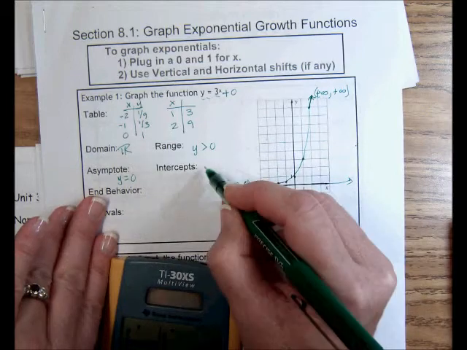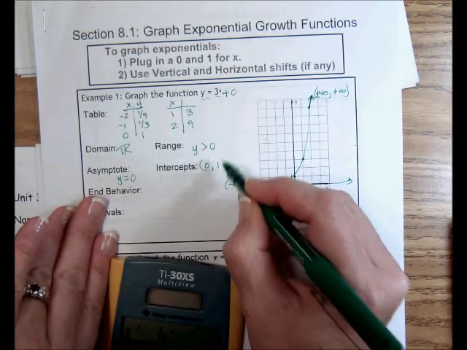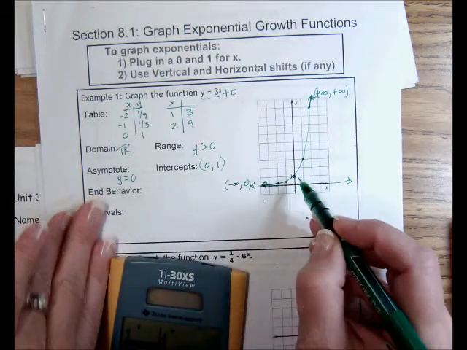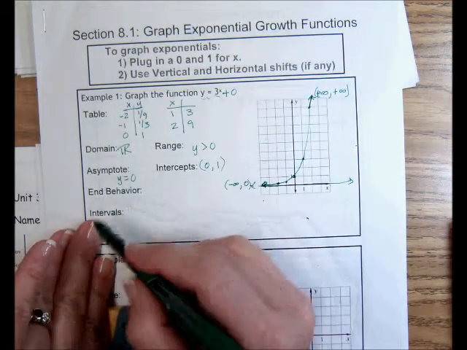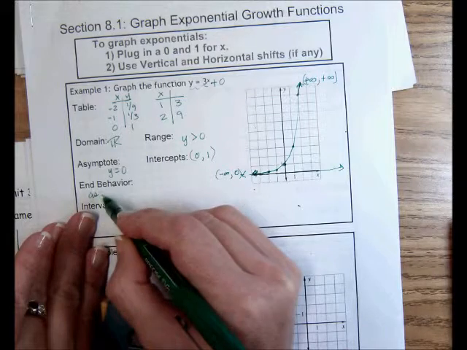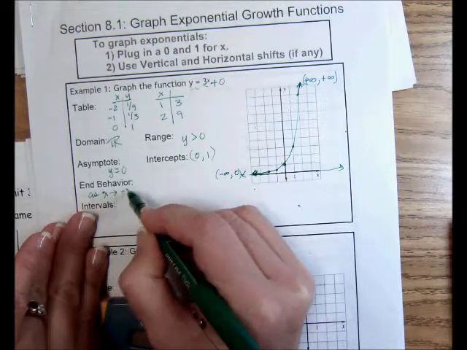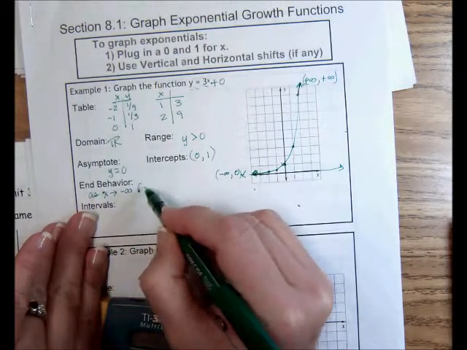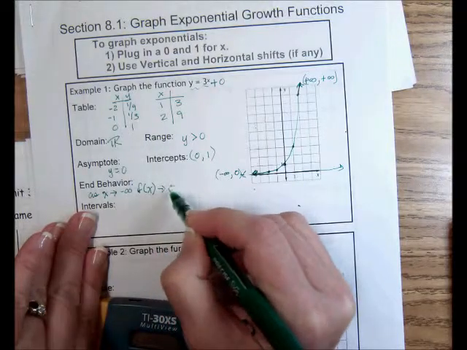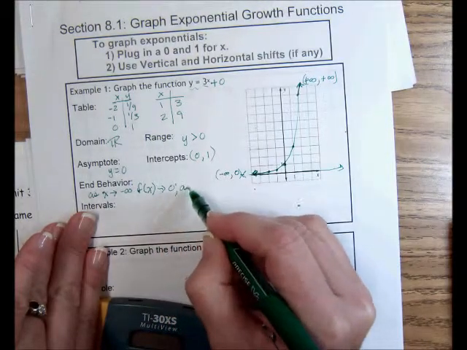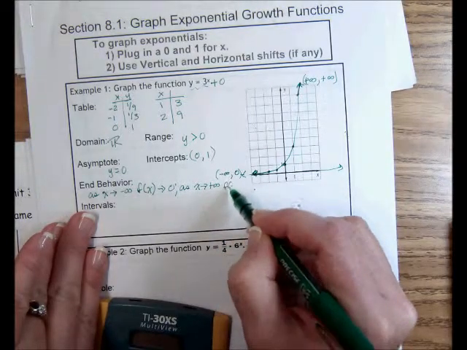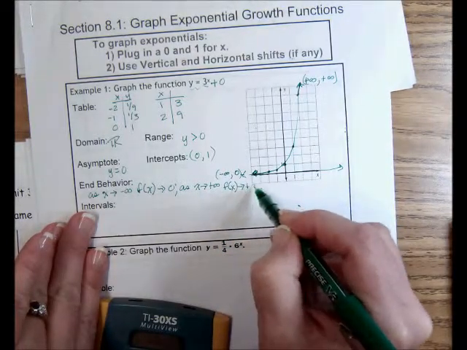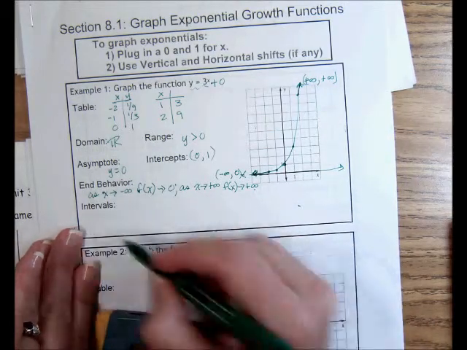Intercepts: I have the intercept from our graph and from our table. We have an intercept at (0, 1). In my end behavior, I'm asking, as x goes to -infinity, what is happening to f of x or y? And in this case it's going to 0. And as x goes to +infinity, f of x or y goes to +infinity. So that is my end behavior.